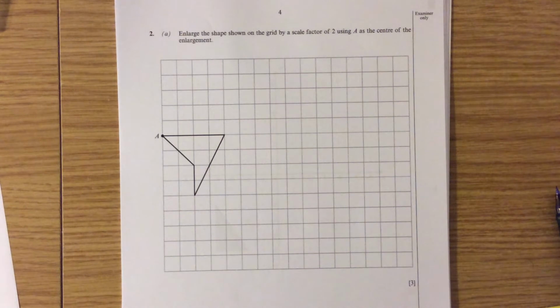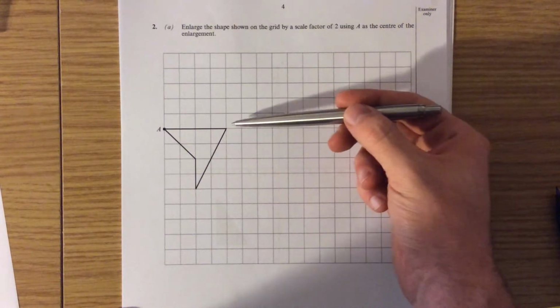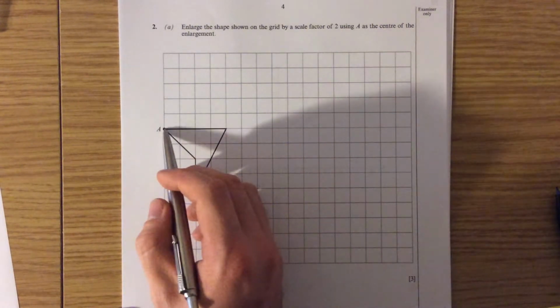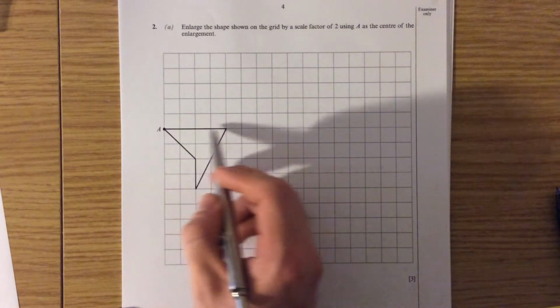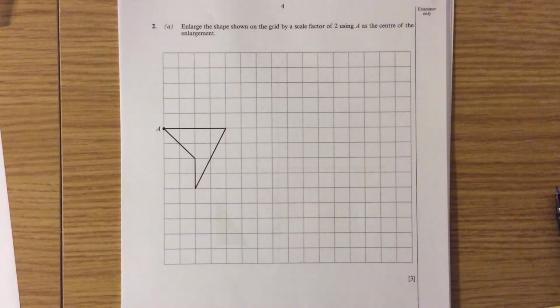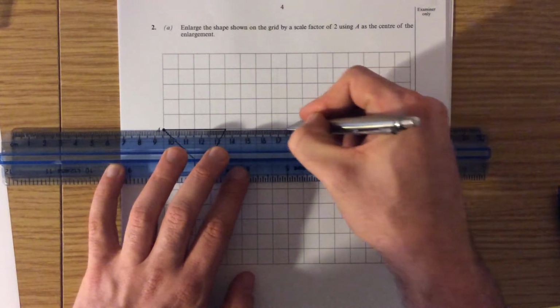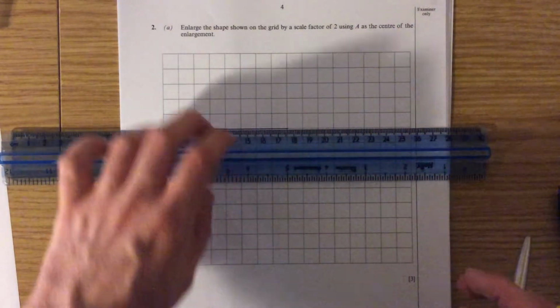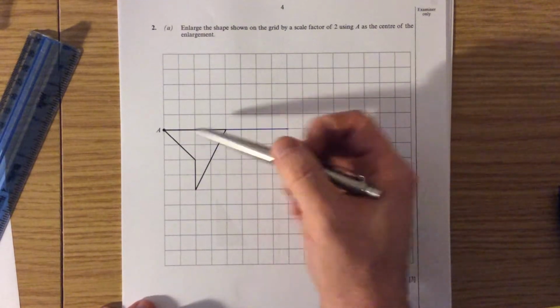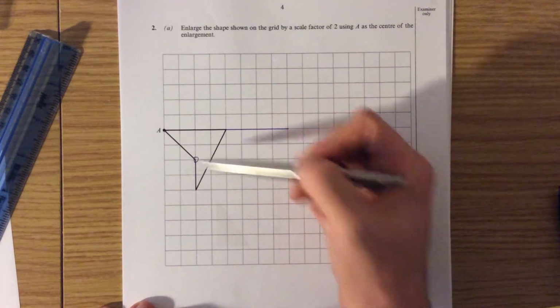Question number 2. Enlarge the shape by a scale factor of 2 using A as the centre. Every line has to get 2 times longer measured from this point A. So currently that line is 4 squares across from A. Going from A in the enlargement, that line is going to become 8 squares across measured from A, which will take you to there. If I look at this point here, currently I have to go 2 squares down and then 2 squares to the right.